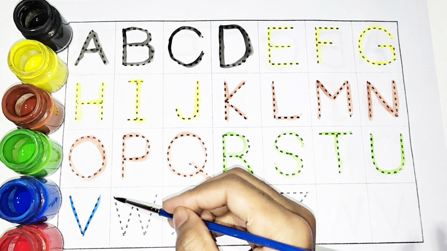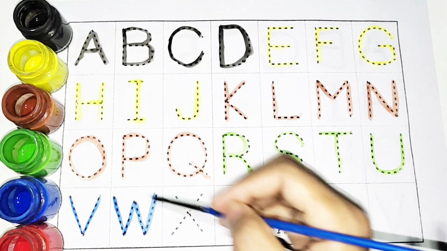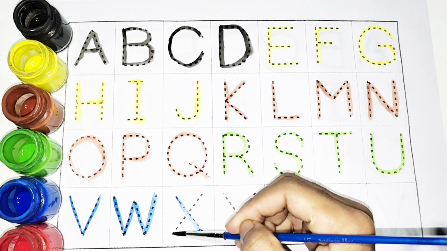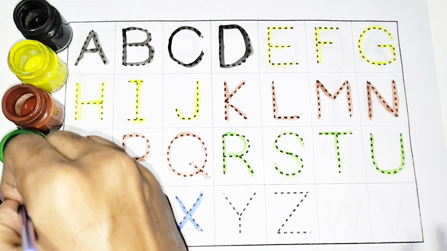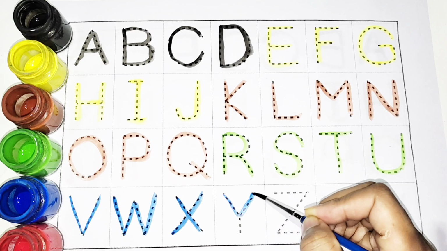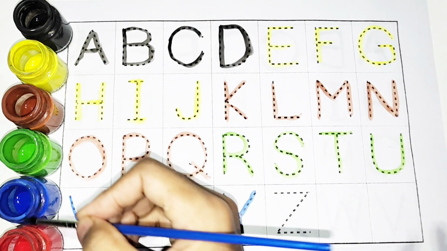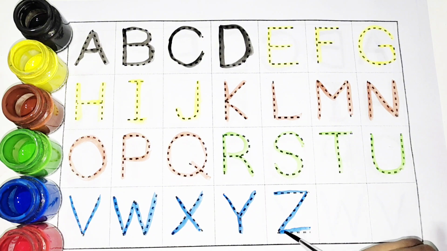The next one is W. W for wolf. And the next one is X. X for X-ray. Kids, now we use blue color again and draw Y. Y for yolk. The last one is Z. Now we draw Z. Z for zoo.